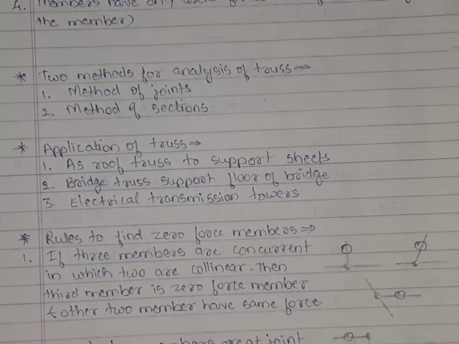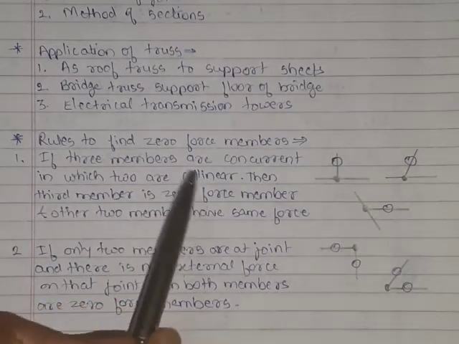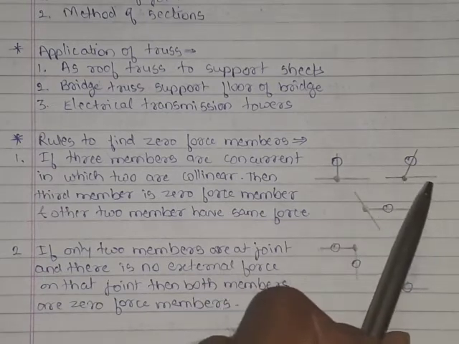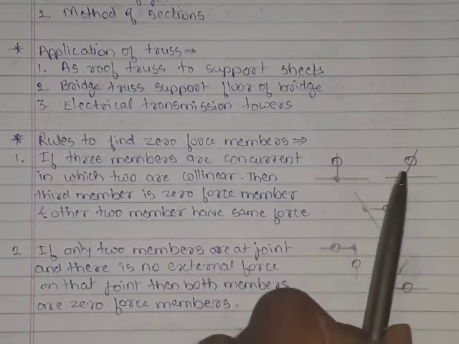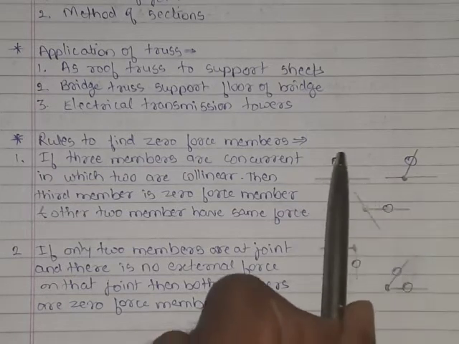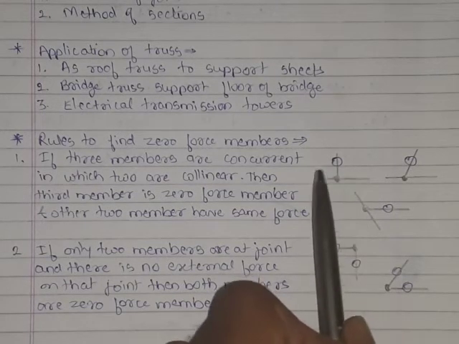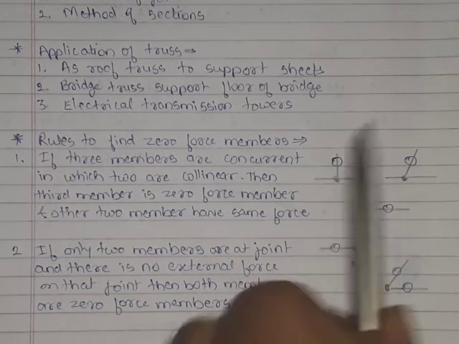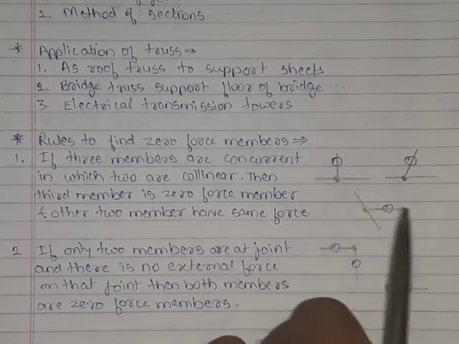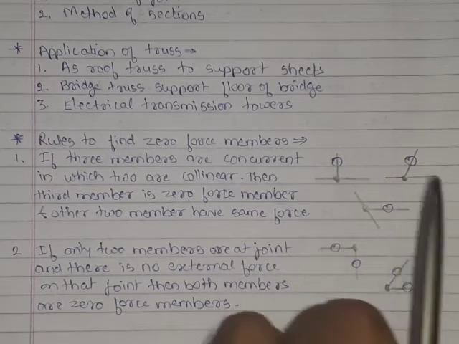Next we have to see one important rule to find the zero force member. If there are three members concurrent at a joint, out of which two members are collinear, so here we can see these two are collinear, here these two are collinear, here these two are collinear, then the third member is a zero force member and the other two members will have the same force. The important point is that there should be no external force acting at this joint. Then only we can say that the third member is a zero force member, whereas the forces in the remaining two members will be equal in magnitude and opposite in direction.